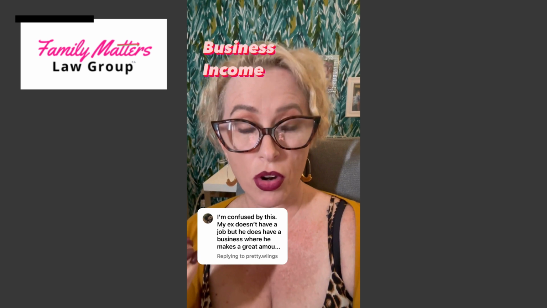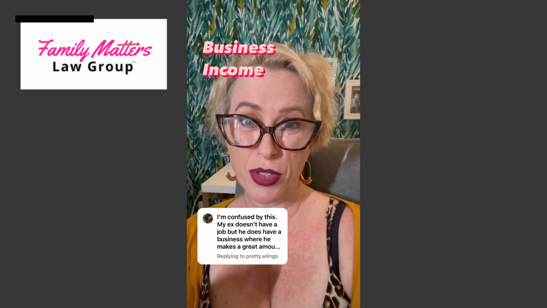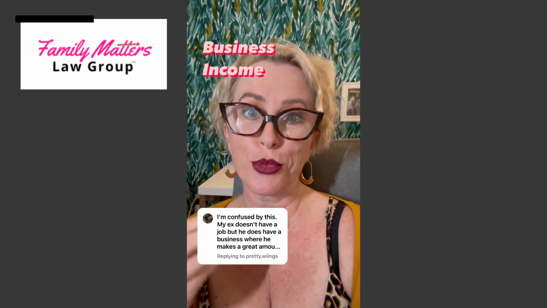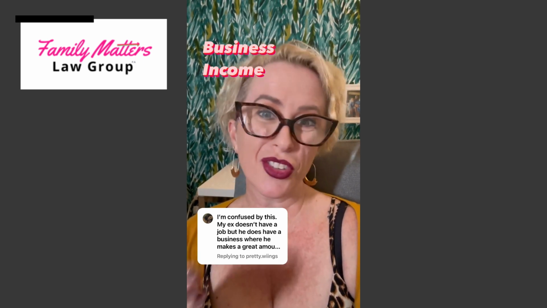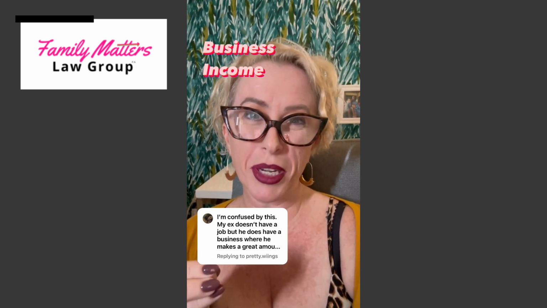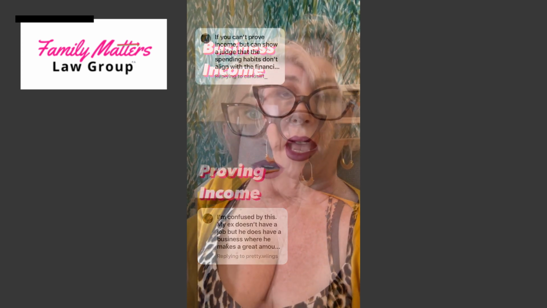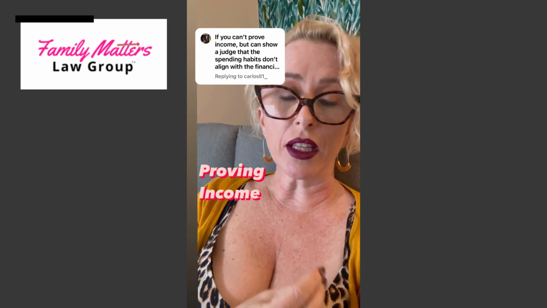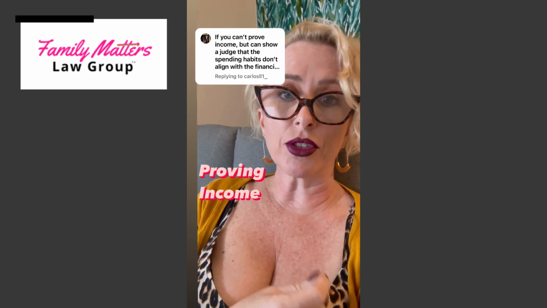And it's a lot harder to prove income for someone who owns a business. That's why most of the time your attorney's fees are also going to be higher if one of the parties owns a business, because there's just a lot more work involved in determining the income and proving it to the court. Absolutely.